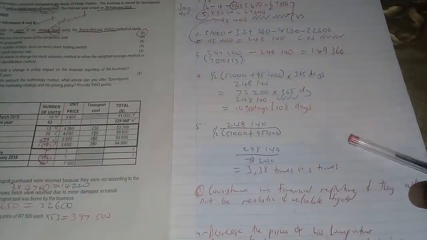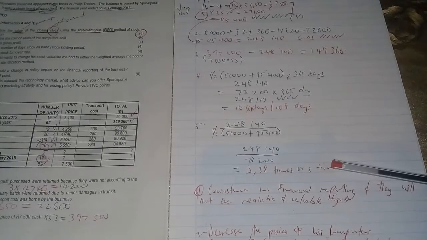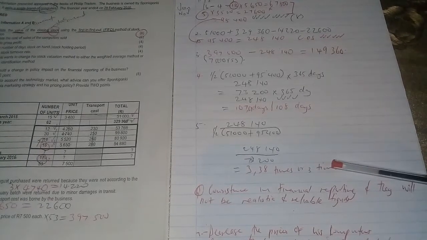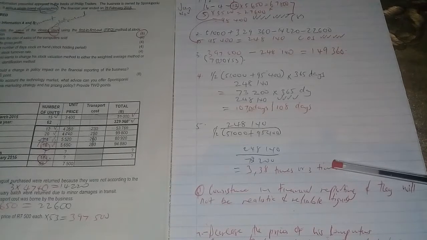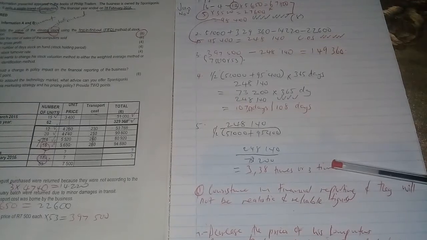All right. Looking at all these answers, I just hope this lesson was effective enough to help you grasp all that we are supposed to know as far as FIFO is concerned. On our last lesson, we're going to be focusing on the weighted average or specific identification method.